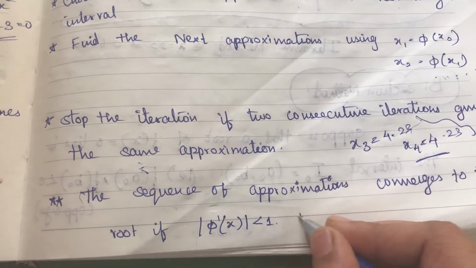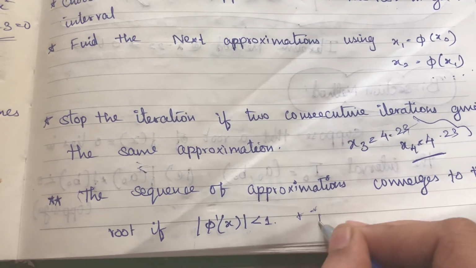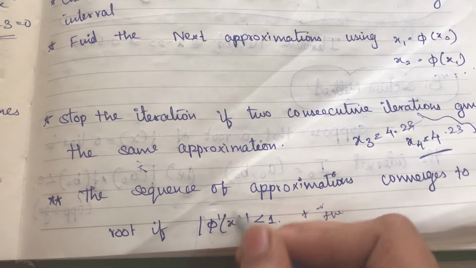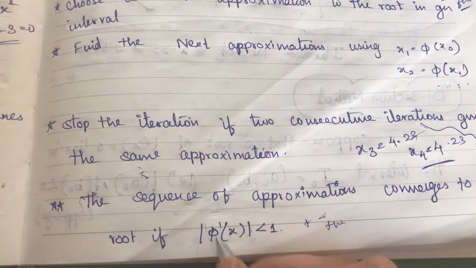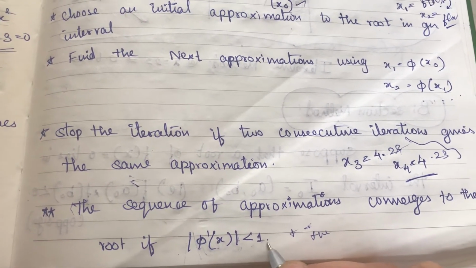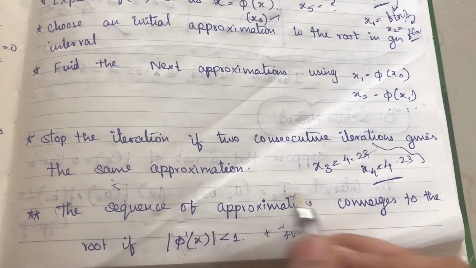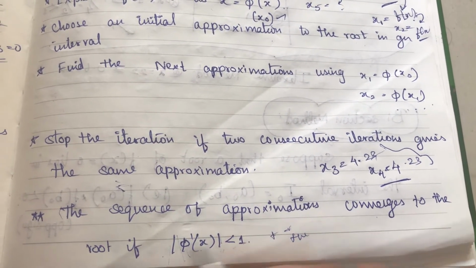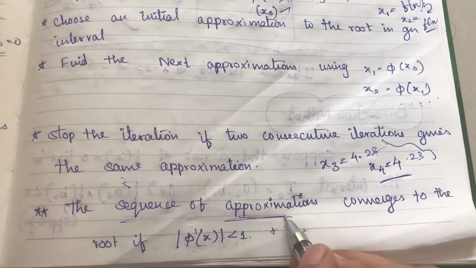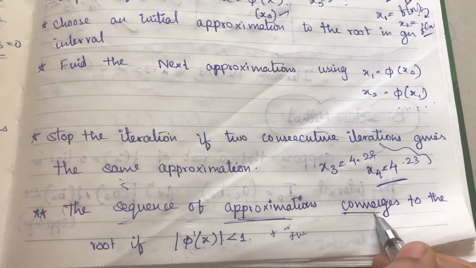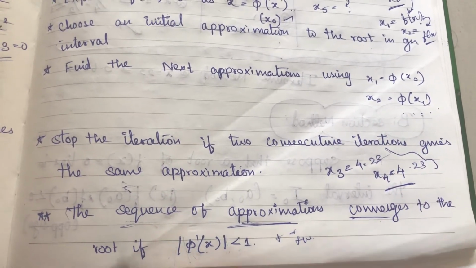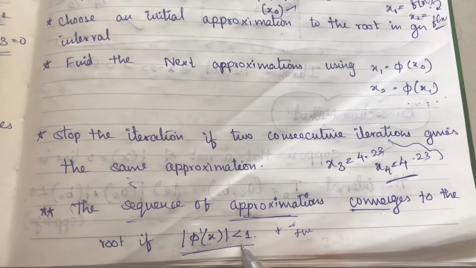Because the derivative can be positive or negative, and we need only positive values. So the modulus of the first derivative of the function should be less than 1. This means the sequence of approximations converges, that is, it will come to an end at the root, if this condition holds.